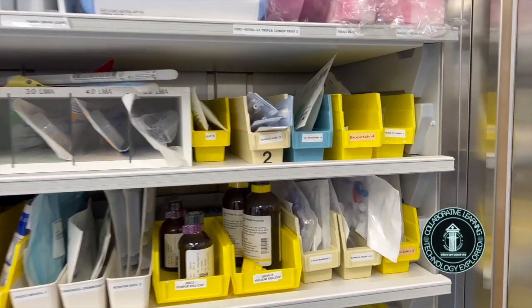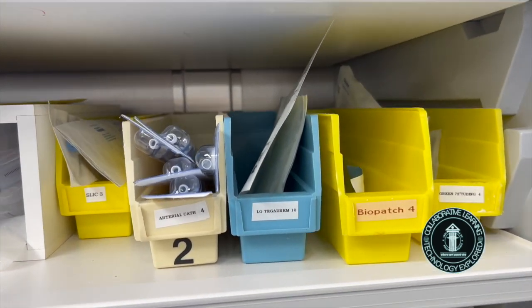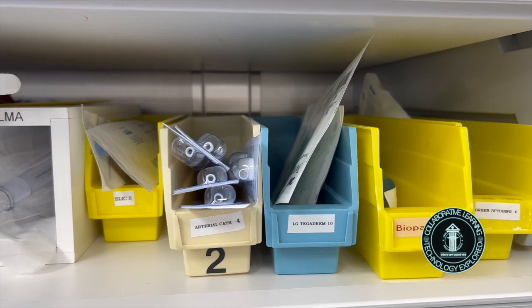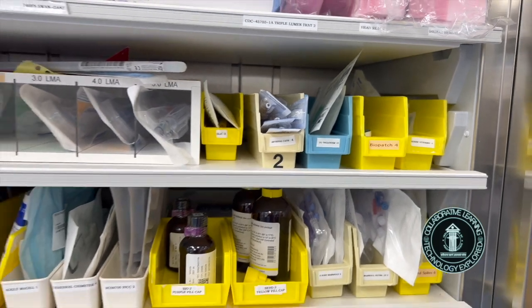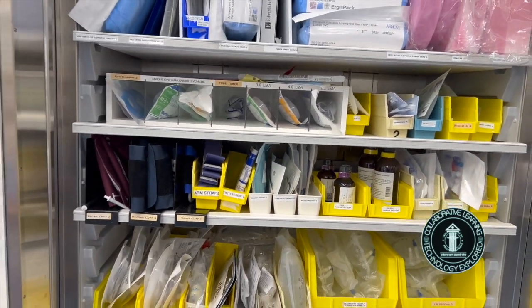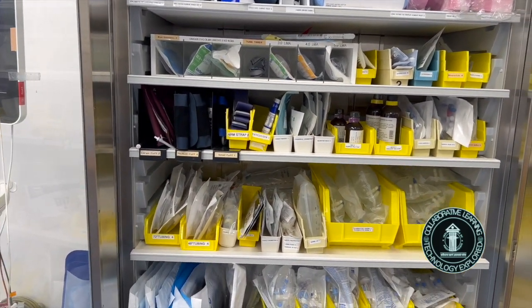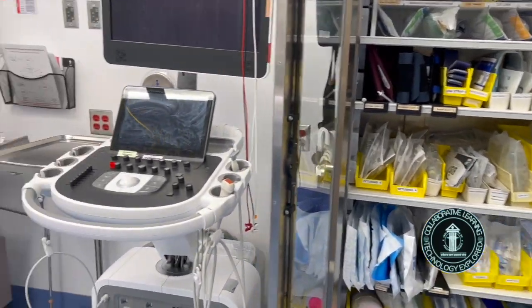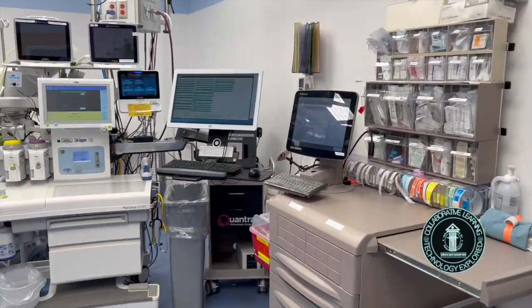And you can see here the biopatches, which we use routinely to prevent infection through these central lines. And we also put those over the arterial lines. Thank you. And you can see here the central stations.